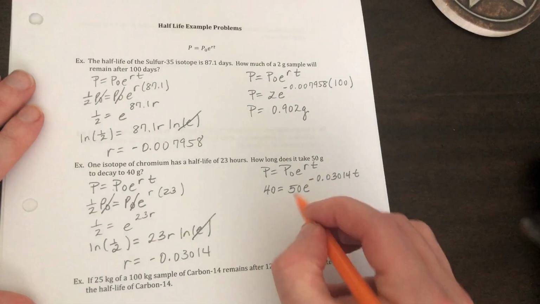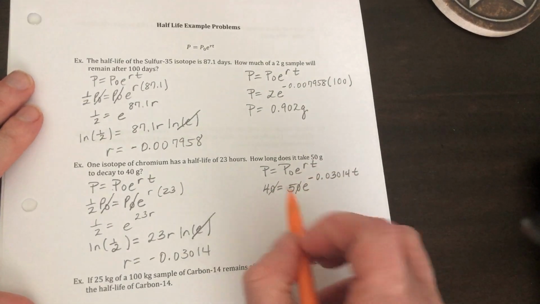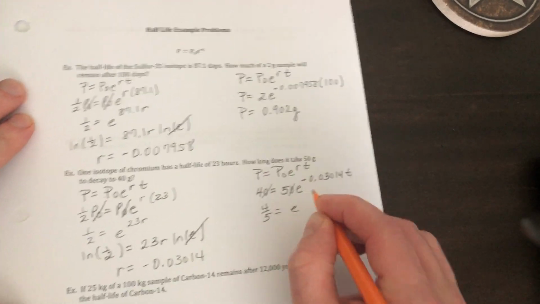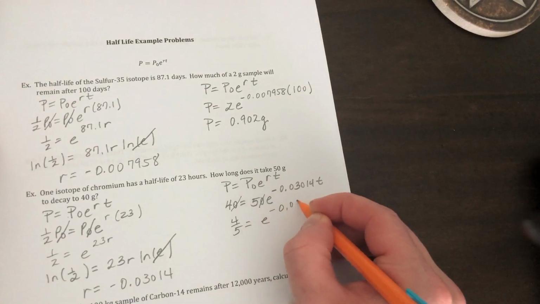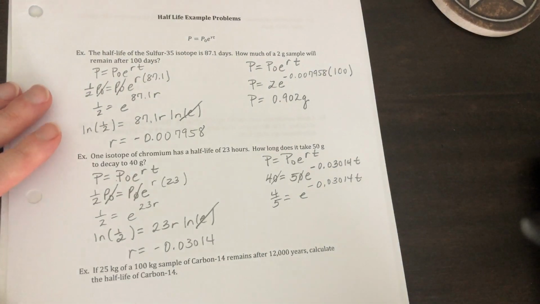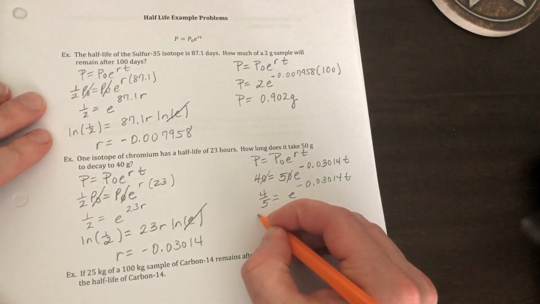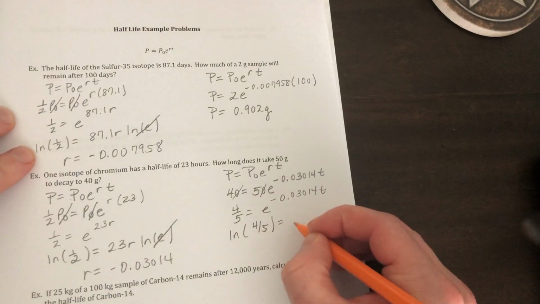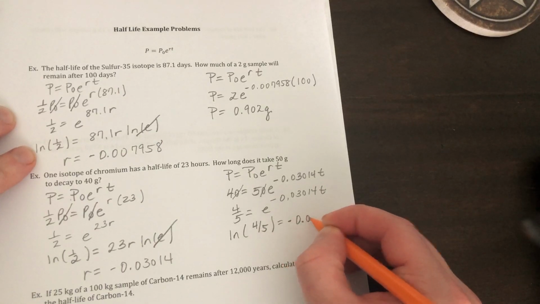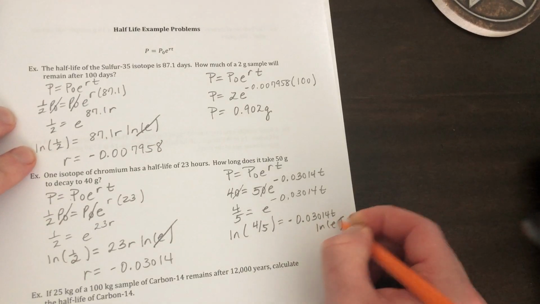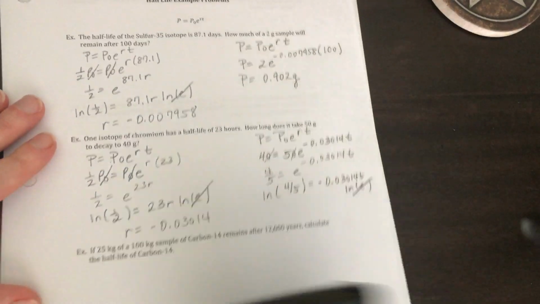Okay? So I can cancel a 0 on both sides. Divide the 5 over. So we get 4/5 is equal to E to the negative 0.03014 T. Now, to solve for T, we're going to natural log both sides. Just like we've been doing. Natural log of E cancels.